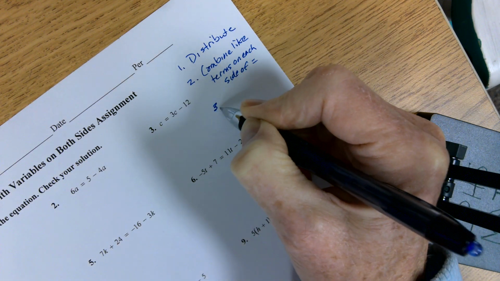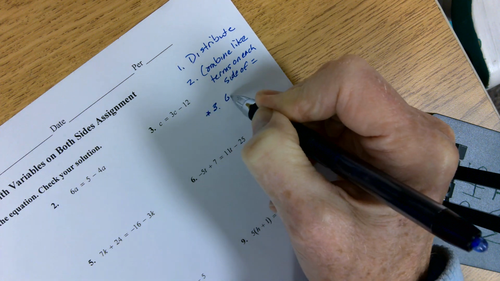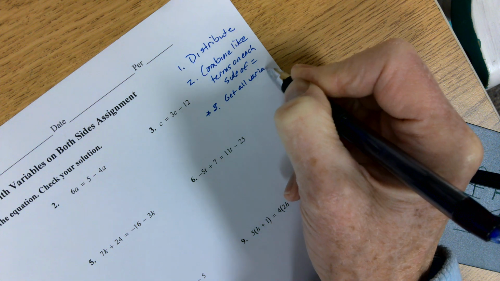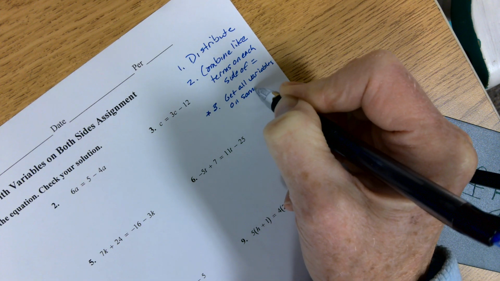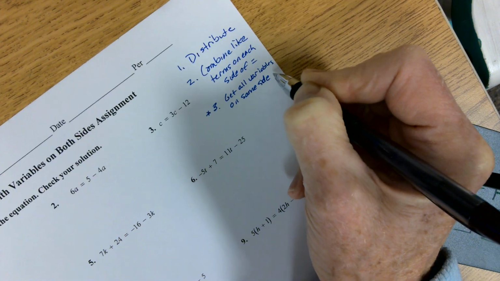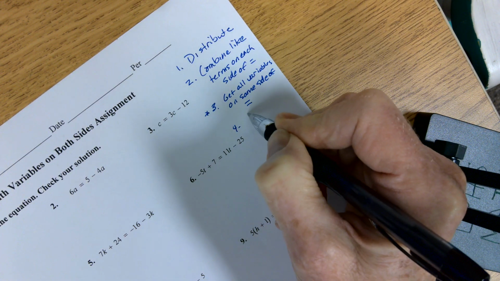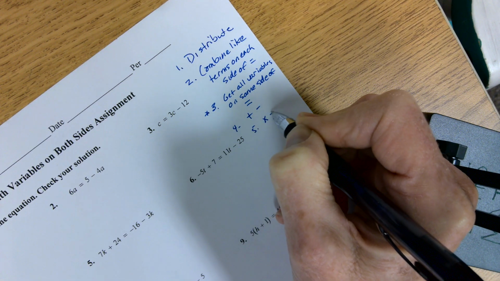And then, this is new, we're going to get all variables on the same side of the equal sign. Okay, that's new. Then we'll add, subtract, and then we will multiply and divide.